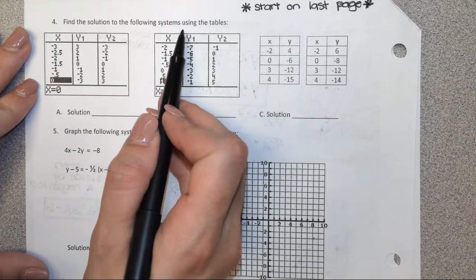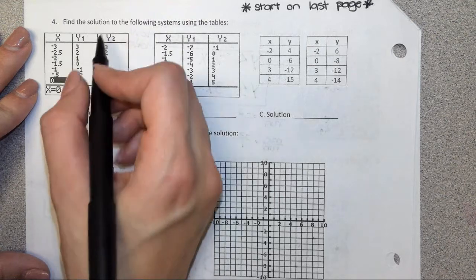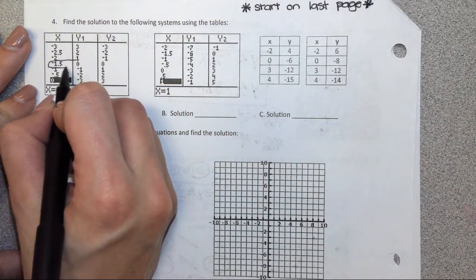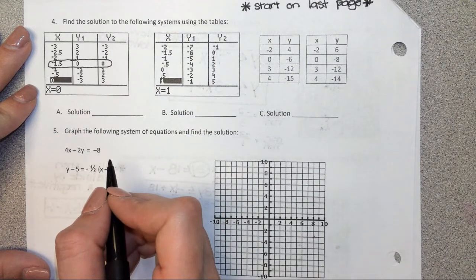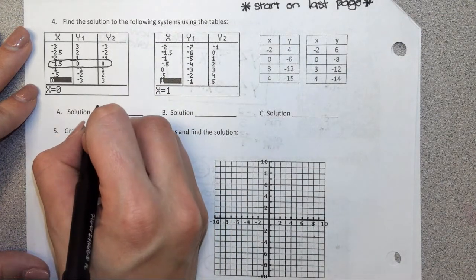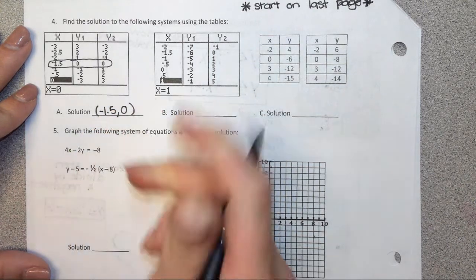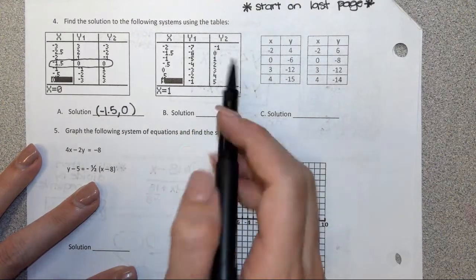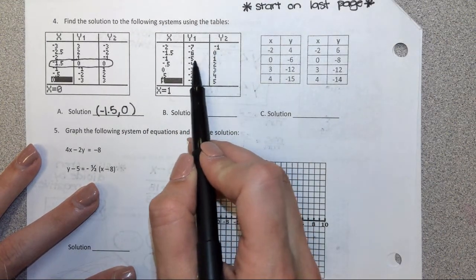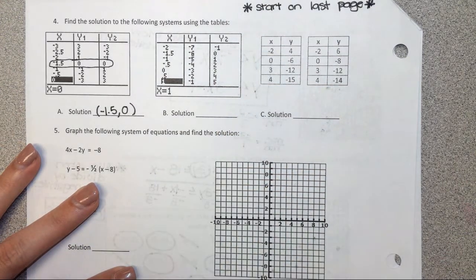So here, all we're looking for is where y1 equals y2. Now, a solution is a point, so you have to have an x value and a y value. Now I'm looking at this table. No, no, no, no, no, no, no. None of them are equal.